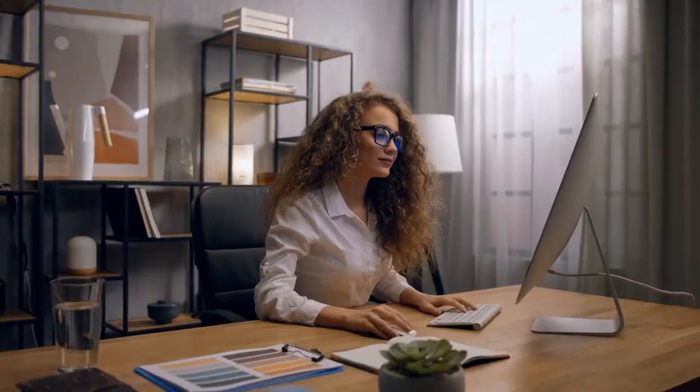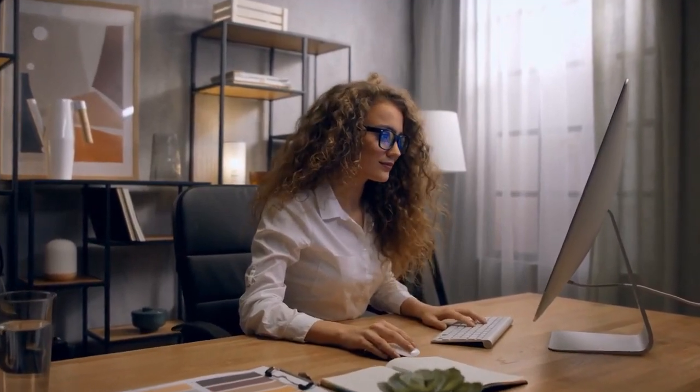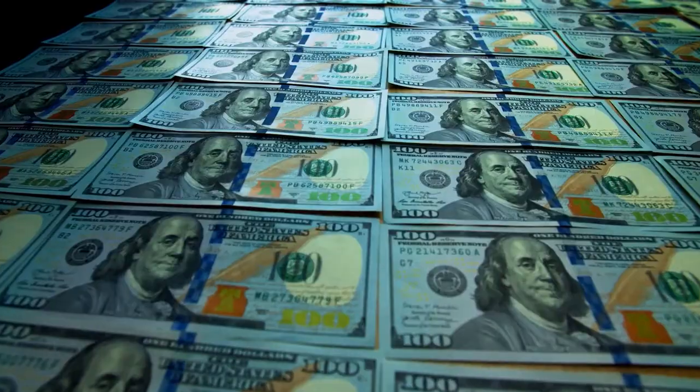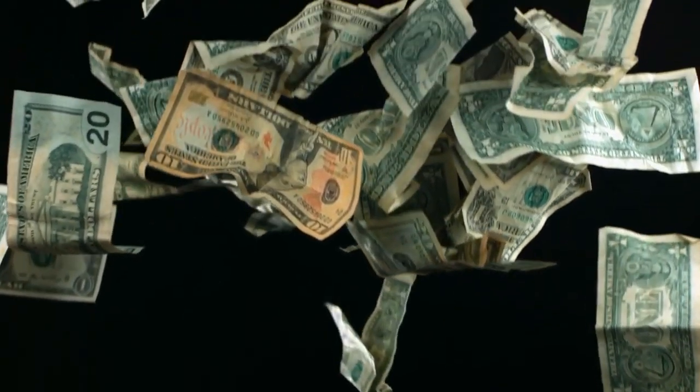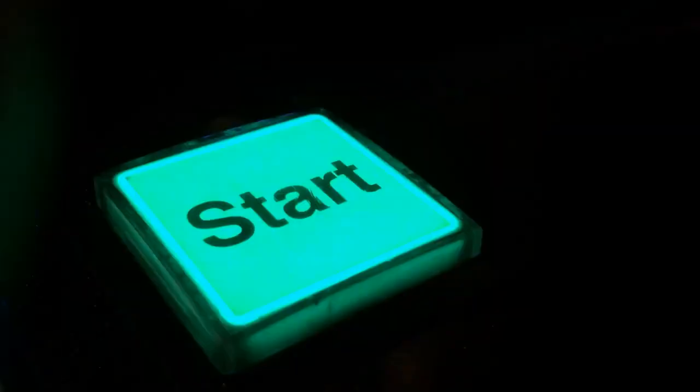You can turn your basic computer skills into cold hard cash, and we're going to guide you every step of the way. So sit back, relax, and get ready to learn how to turn your computer into a money-making machine. And be sure to stay tuned until the end because you definitely don't want to miss out on any important money-making details. Let's dive in.